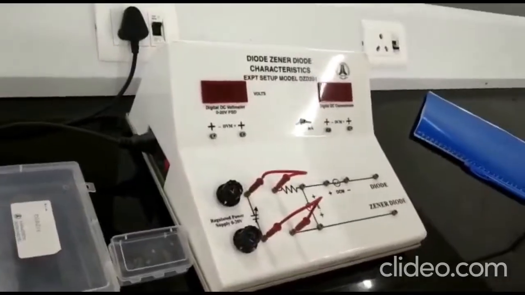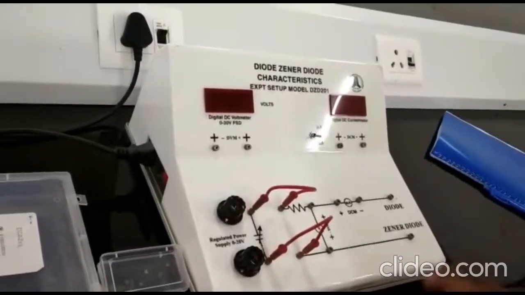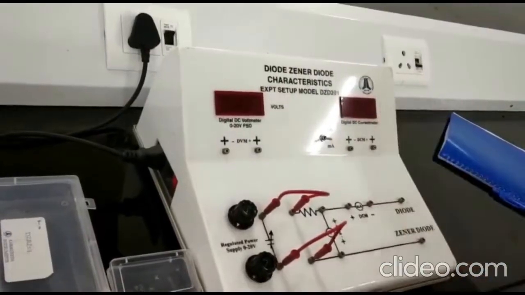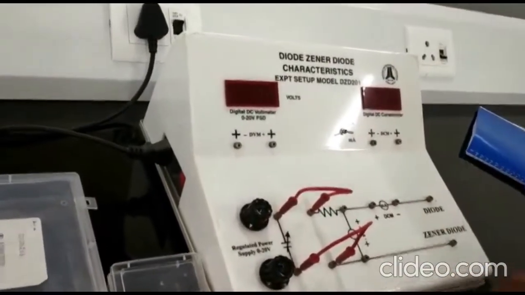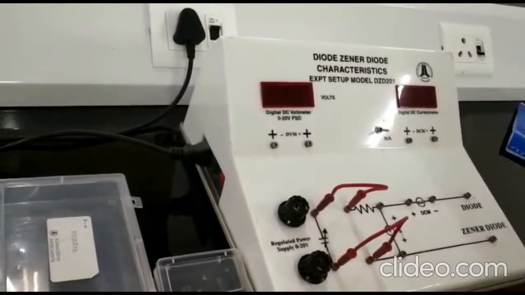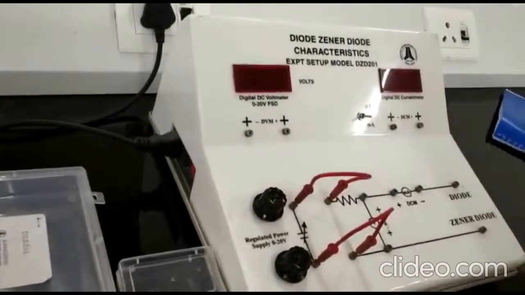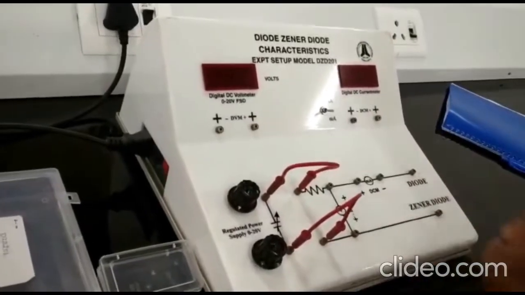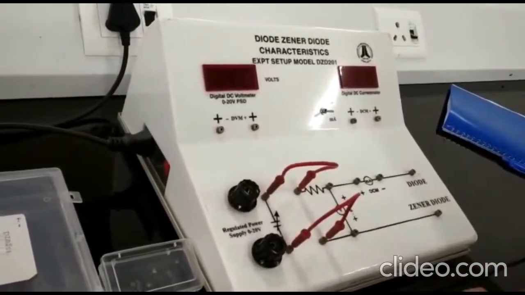After that, I have to connect the current meter to the circuit. Only the current meter symbol is present. The actual current meter is present here. That is why I have to connect it externally. DCM stands for digital current meter.